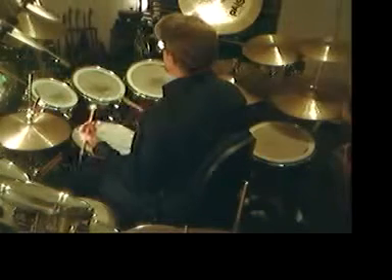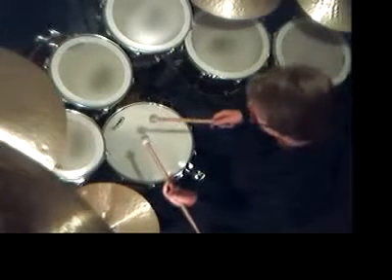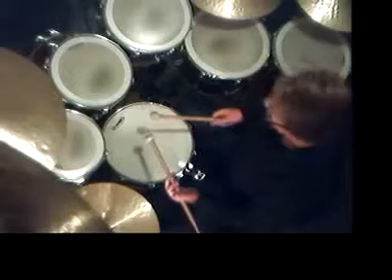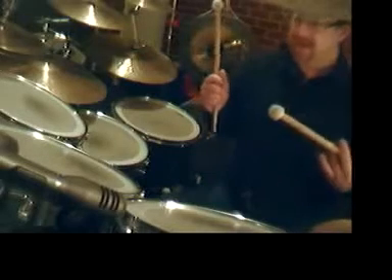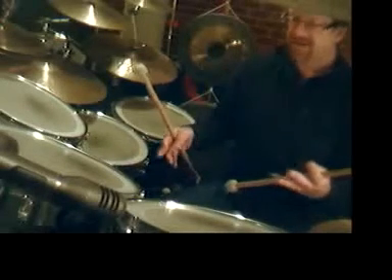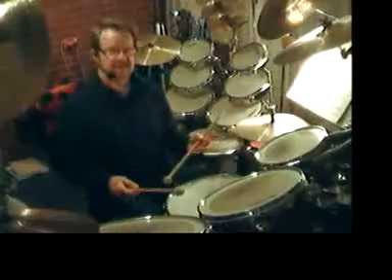Okay, so this is obviously an advanced concept, and it doesn't matter to me how advanced it is, as long as it's got a groove and it swings and it does everything right.